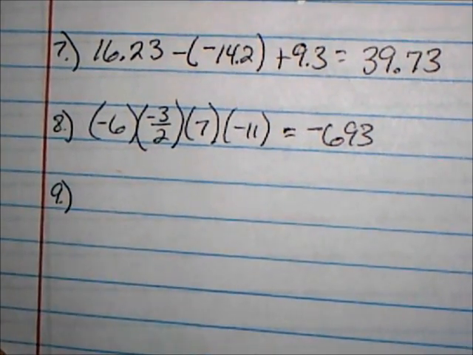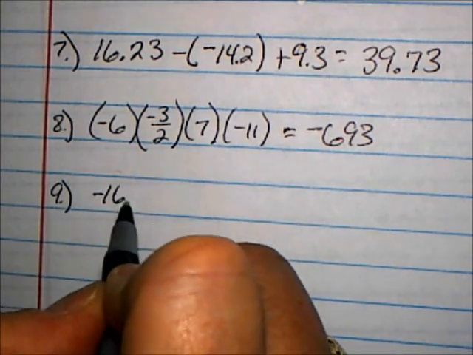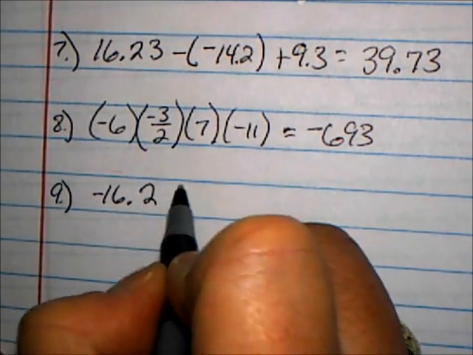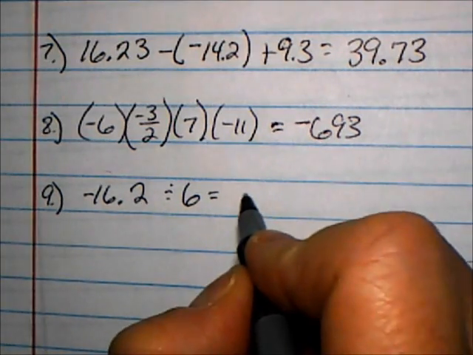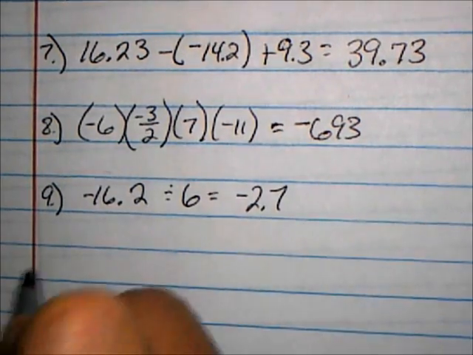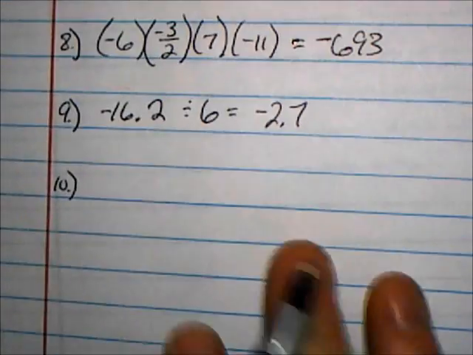Number 9. We have negative 16.2 divided by 6. Negative 16.2 divided by 6. What'd you get? Negative 2.7. Alright, good.